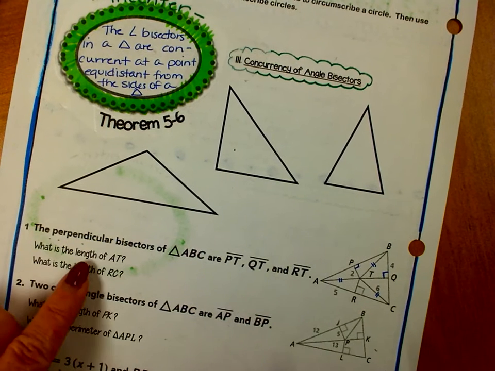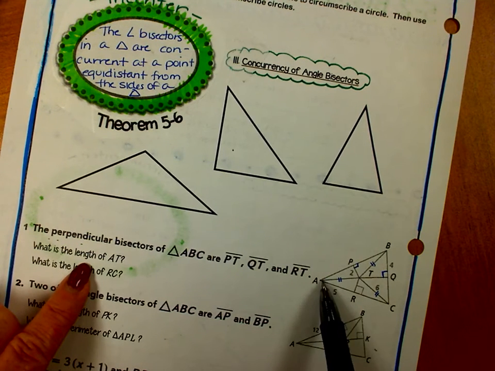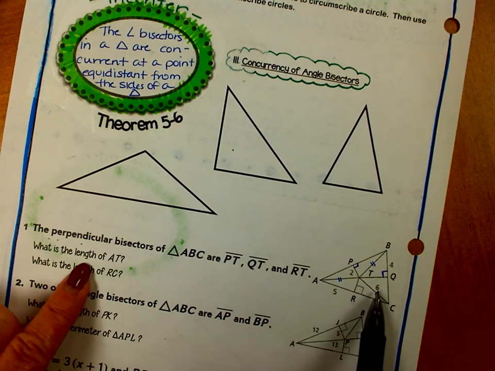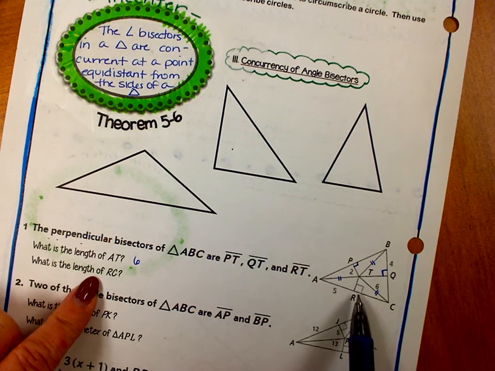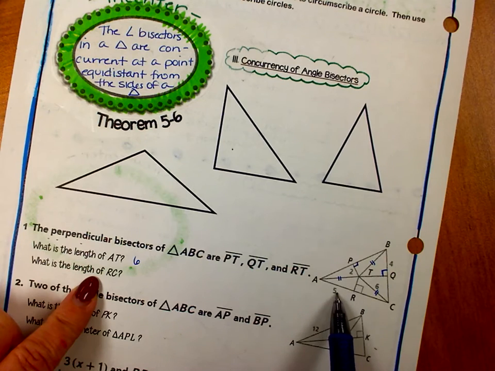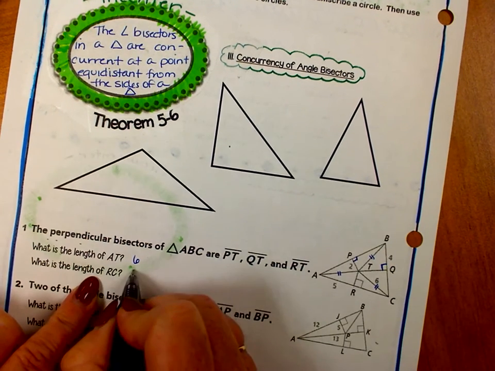So when it asks for AT, AT is going to be the same as CT, and we know that CT is going to be 6. When it asks for RC, this is a perpendicular bisector, so it's cutting this side in half, and if this side is 5, then this side also has to be 5.